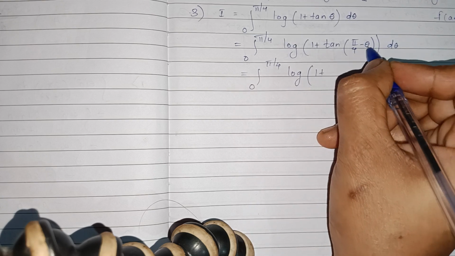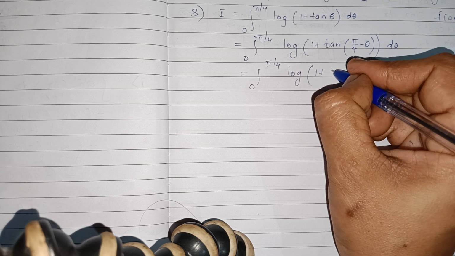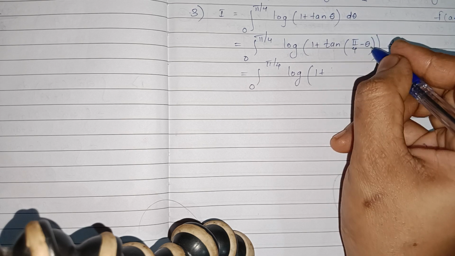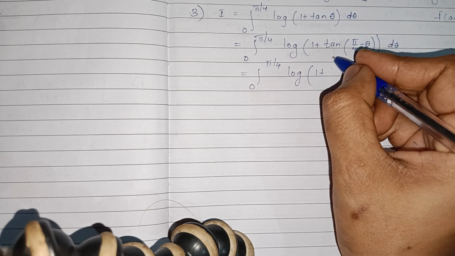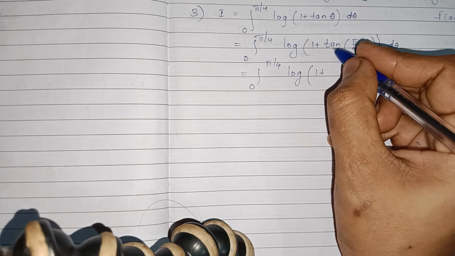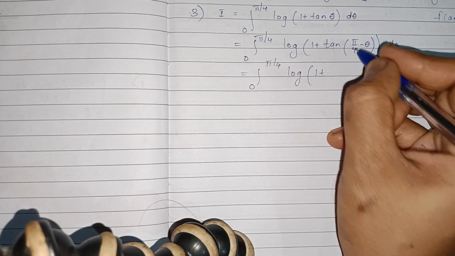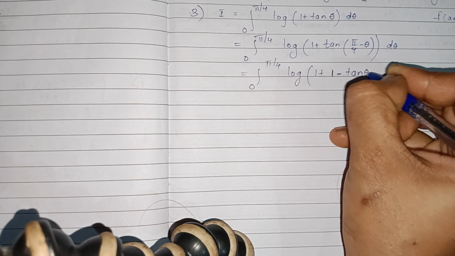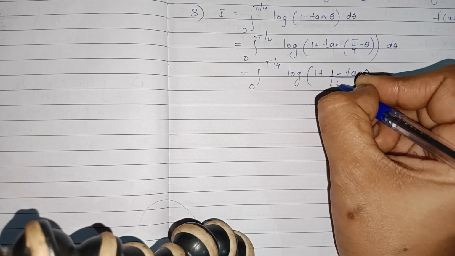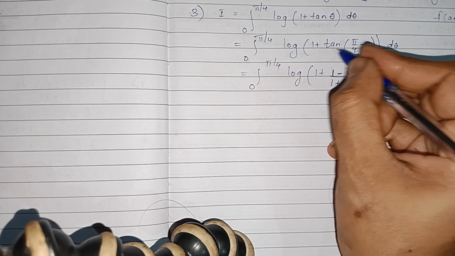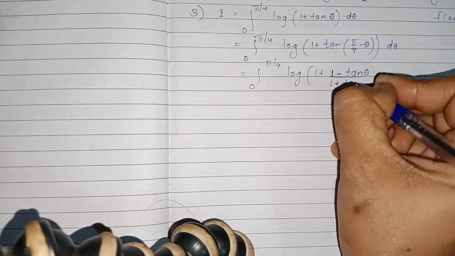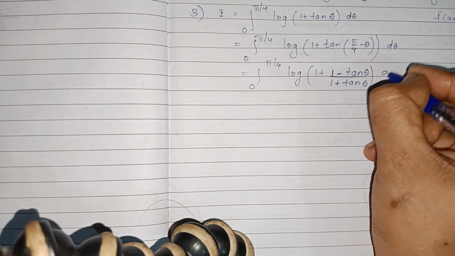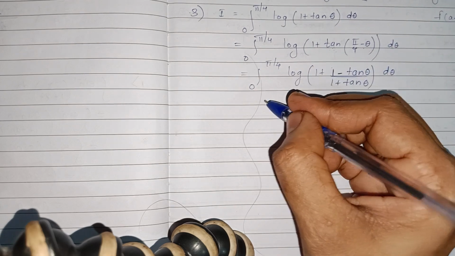Okay, this is tan a minus b. So tan a minus tan b upon 1 plus tan a into tan b. So tan of pi by 4 is 1, minus tan theta upon 1 plus 1 into tan theta. Okay.